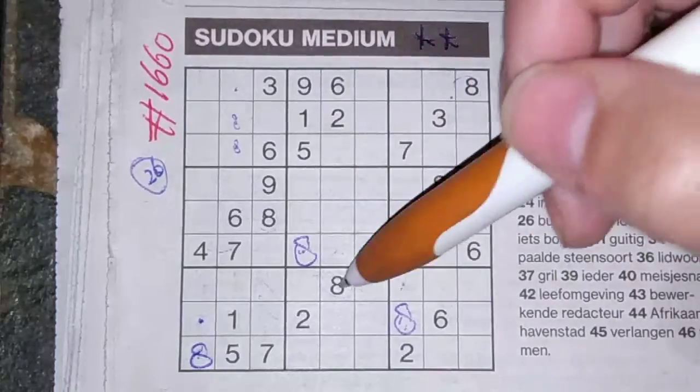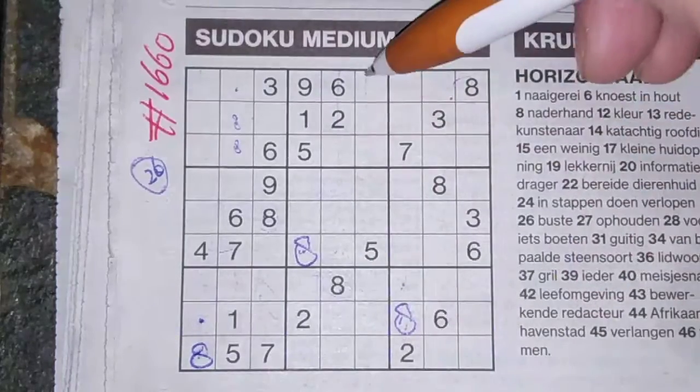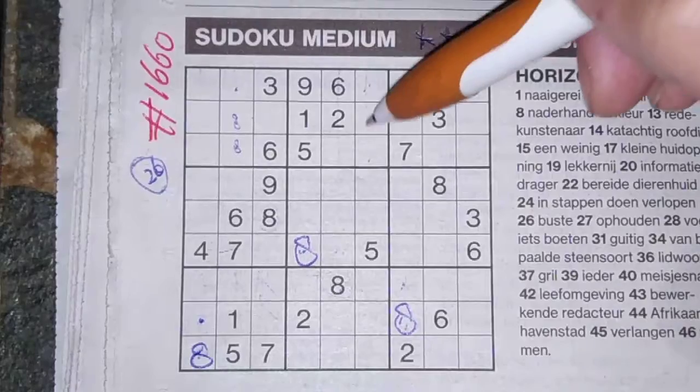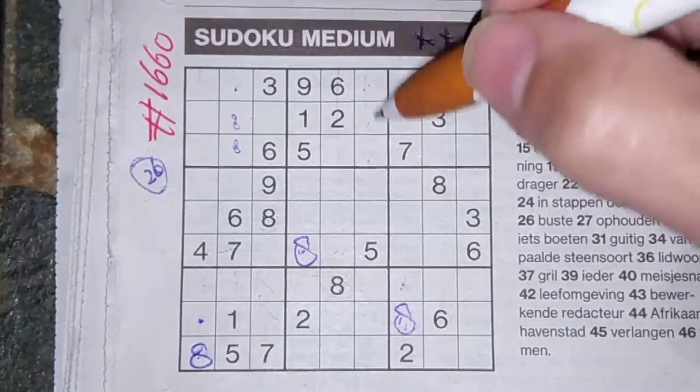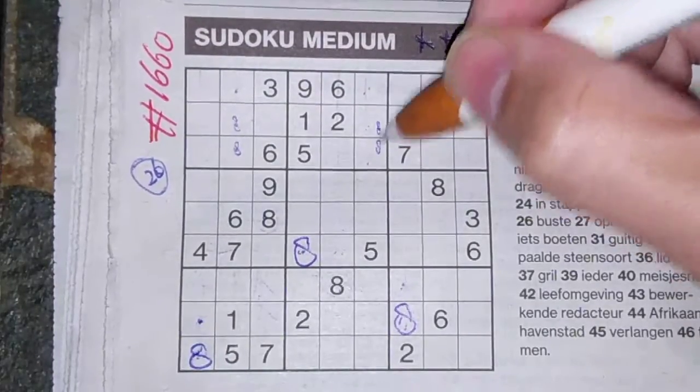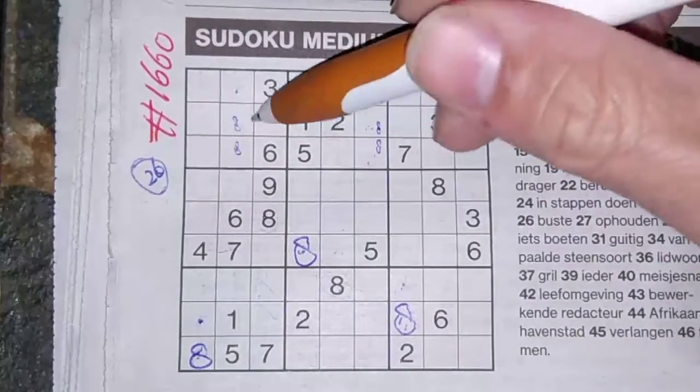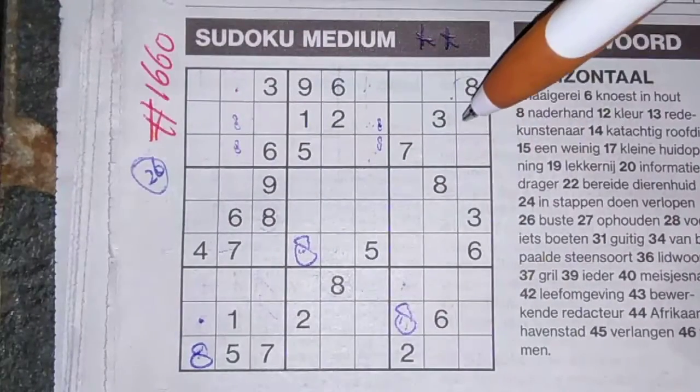So 8 in this column, 8 in the middle column. So the column next, the only 3 places for the 8 should be here, here, or there. We see an 8, no 8 there. 8 could be here, could be there. So we are missing 2 8s in this Sudoku.